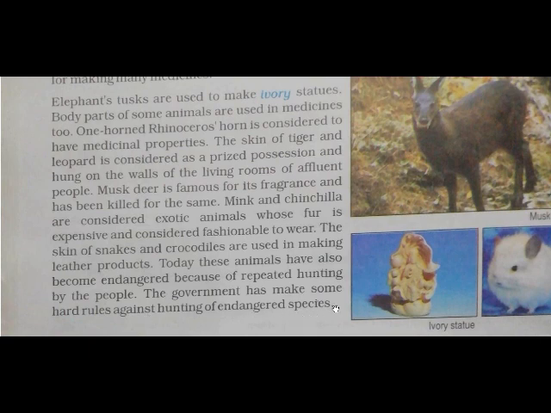What they are telling is about different animals and their different parts, like the elephant tusk, which is used as a statue in houses. They are kept as a beautiful thing in the houses. Then different body parts of some animals are used as medicine. If we are talking about the one-horned rhino, the one-horned rhino's horn has some medicinal properties.